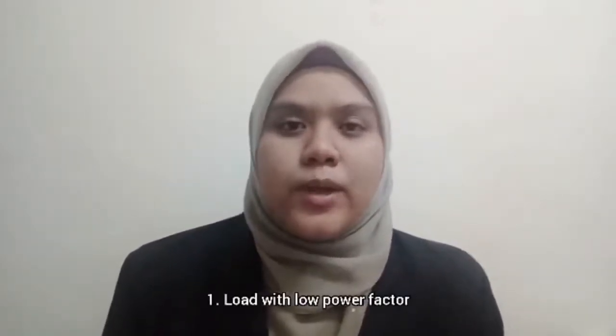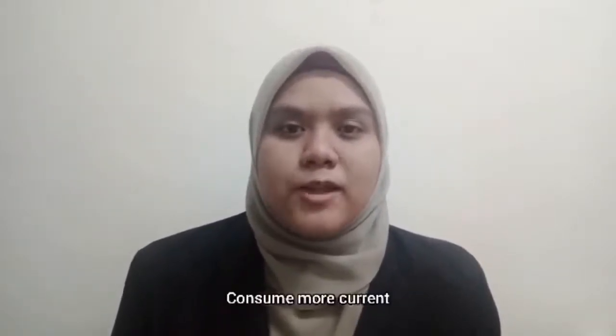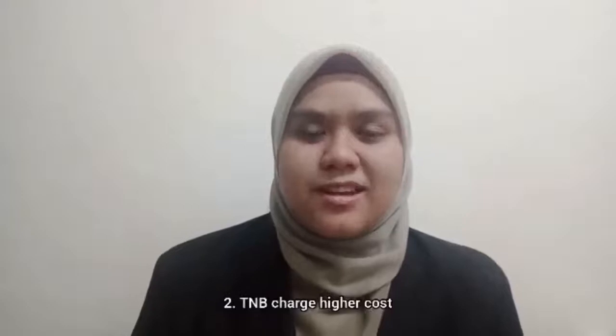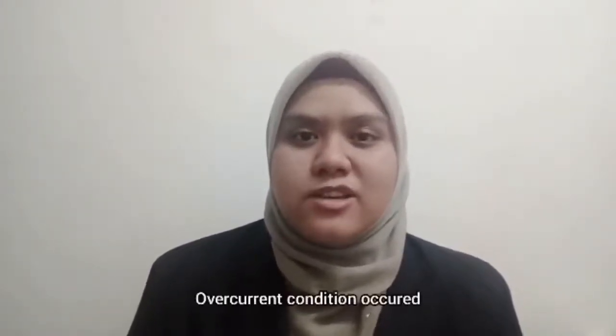The first one is the load with low power factor. When the load has low power factor, it will consume more current compared to a load with high power factor. So when this happens, the excessive heat generated will damage or shorten the equipment life. So the second one is the MB will charge a higher cost. This is because it's due to the overcurrent condition that occurred before. So the building will have a higher electricity bill.